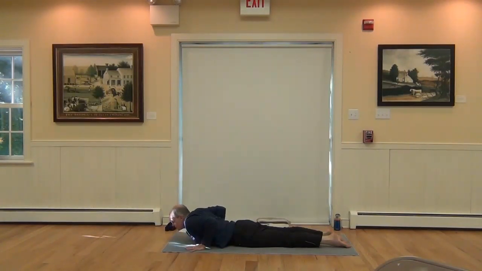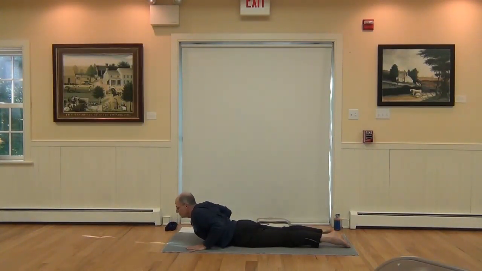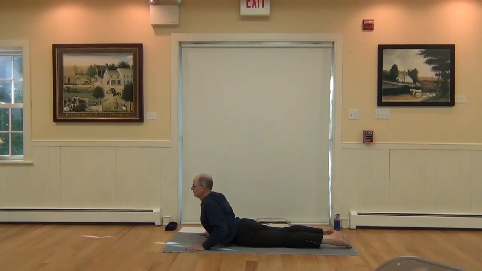Inhale, lift the front of the shoulders up, roll the shoulders back. Exhale, push the hips and pubic bone into the earth. Begin to curl up. Inhale, reach out through the toes, lift up through the crown. And exhale, squeeze in the core, hugging the legs to the midline.